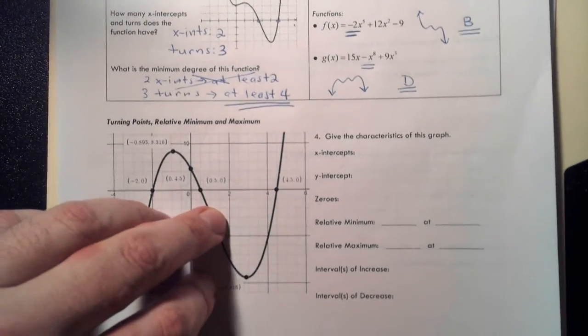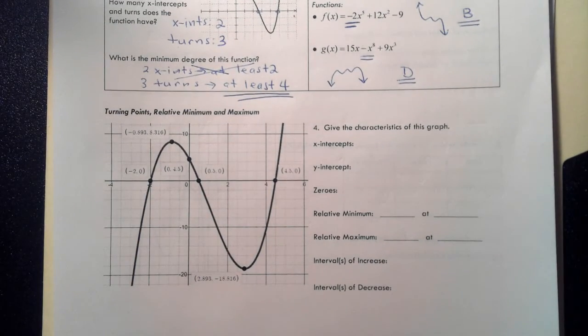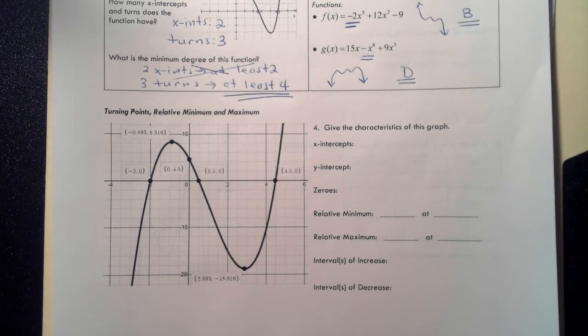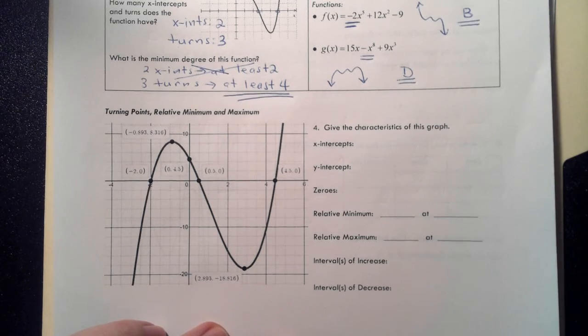The next idea we dealt with was turning points. I already mentioned turns in the previous problem number 2. If I'm looking right here, this graph was taken from Desmos. Desmos will give you all the x-intercepts, the y-intercept, and the turning points if you just plug in whatever function you might be looking for or considering. And we can give the characteristics of this graph.